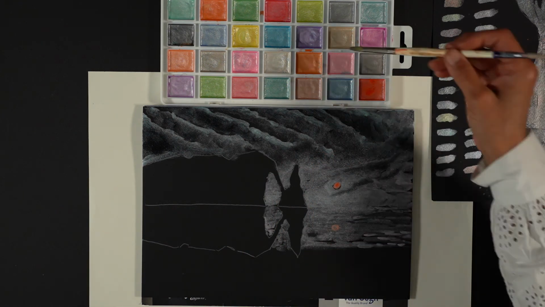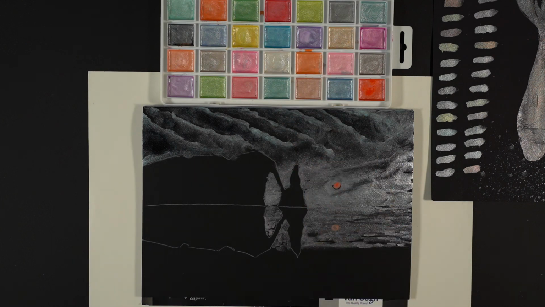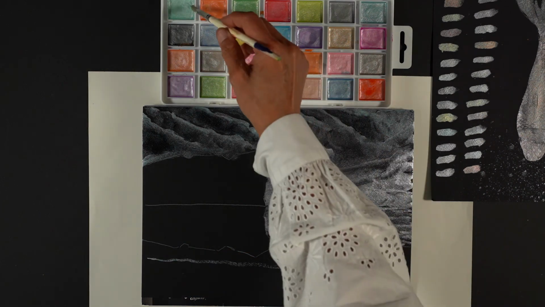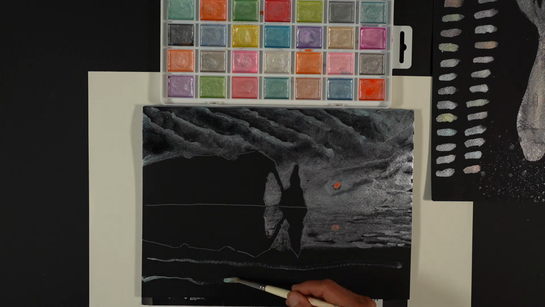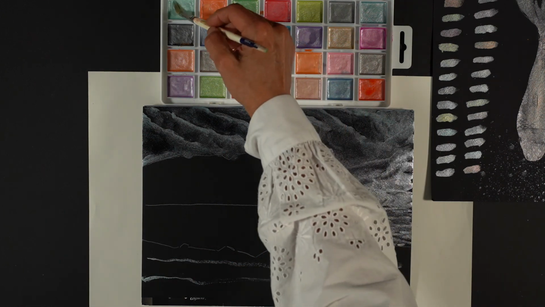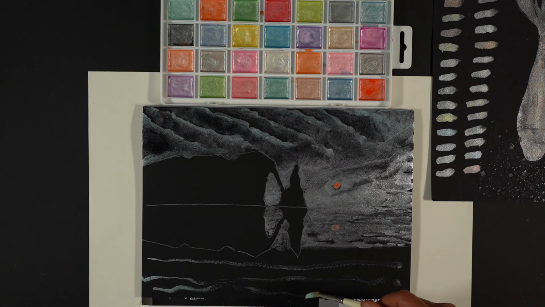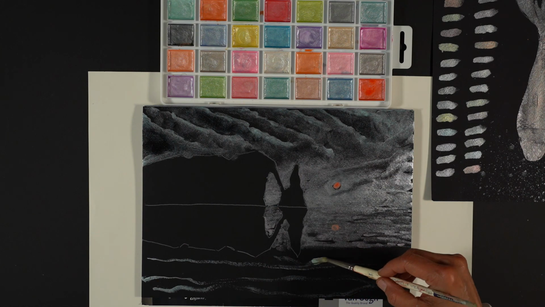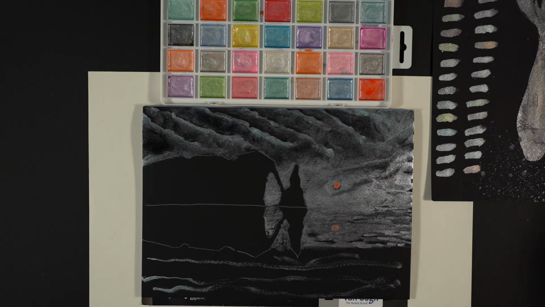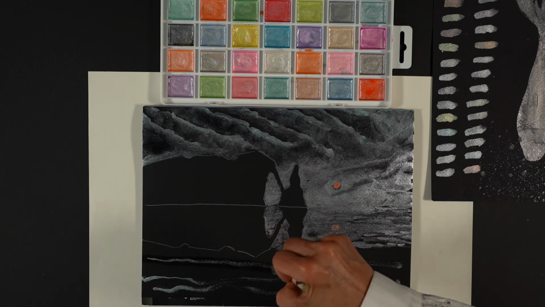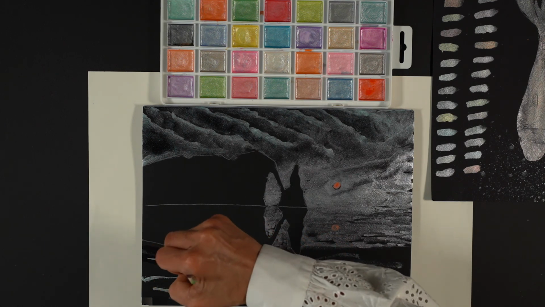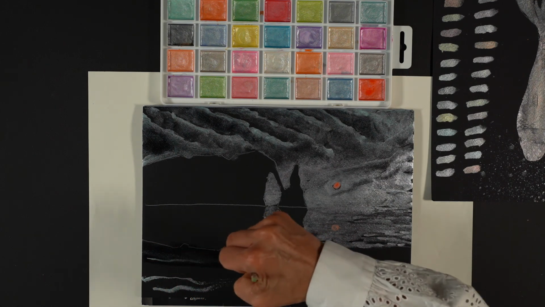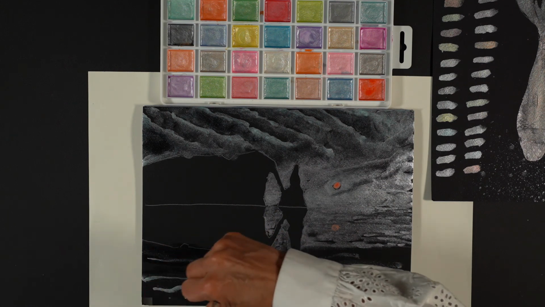Now you go to the bottom, and in the bottom what you want to do is you make a line like this, and you make another one. You don't have to follow the pattern of the sky because you need to show the movement of the water. After you make these few lines, clean off your brush, stroke over it, and allow the paint to kind of fuse into the ocean.